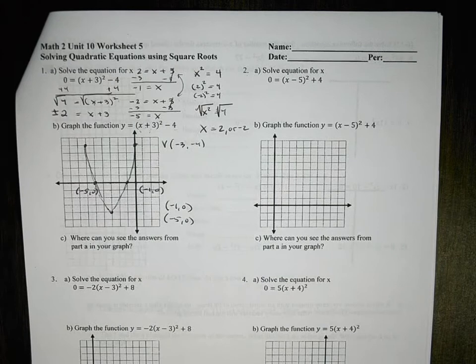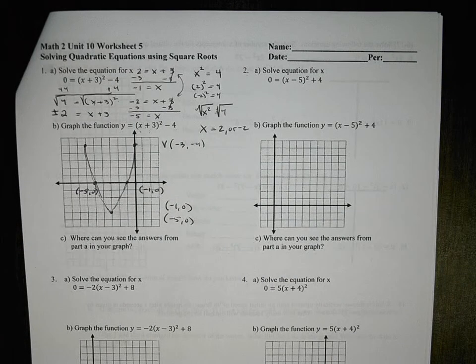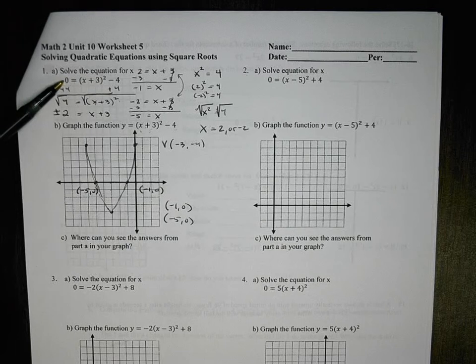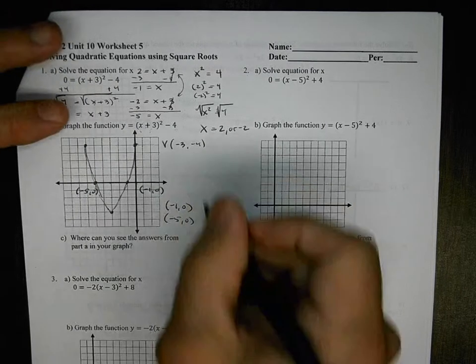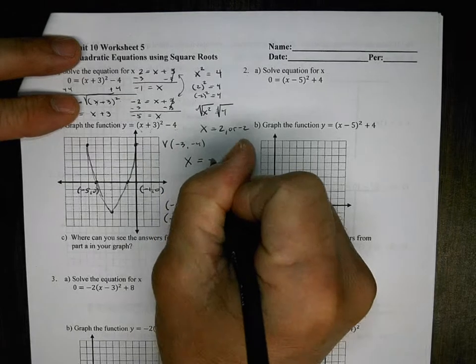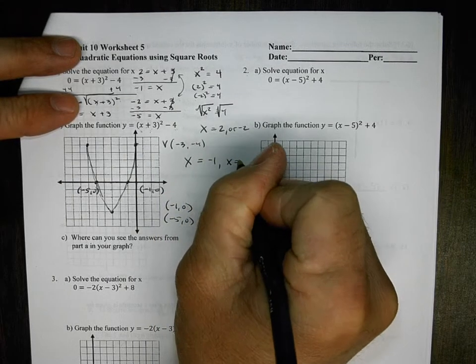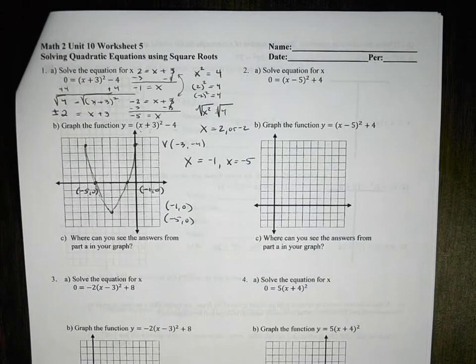Negative 1, 0, negative 5, 0, right? Up here, when y equals 0, what did we get for the solutions for x? What two solutions for x did we get? Does that look familiar?